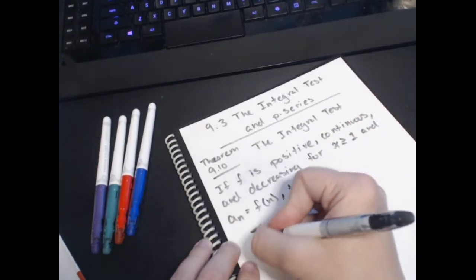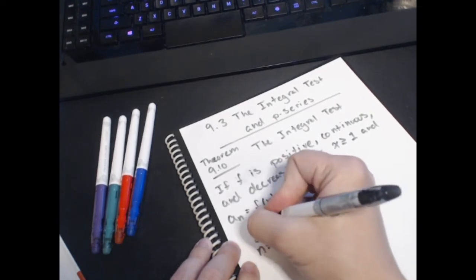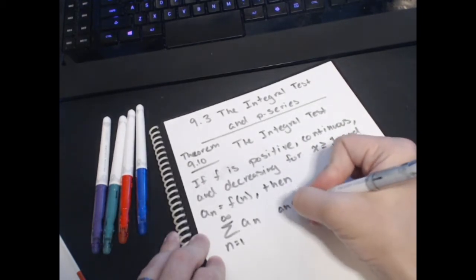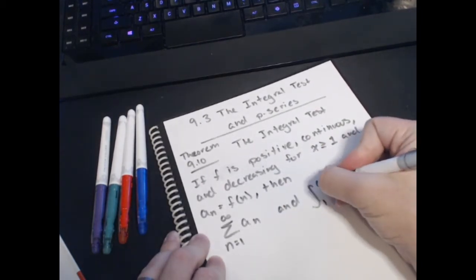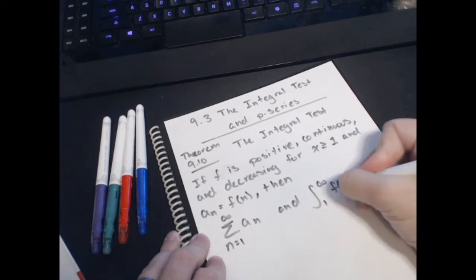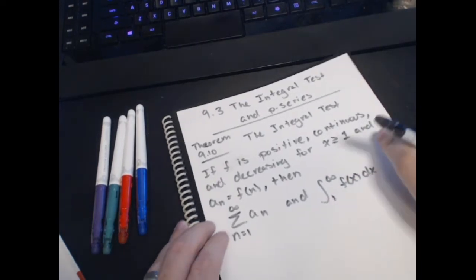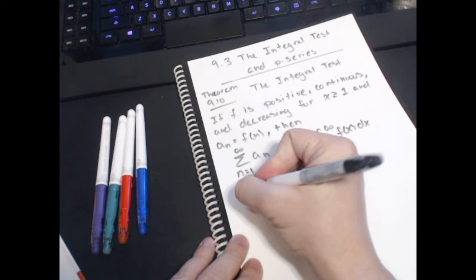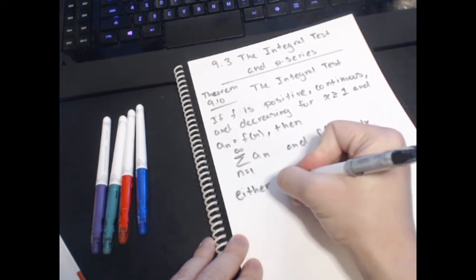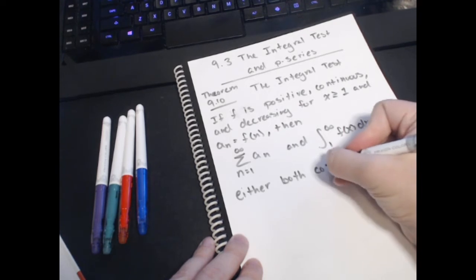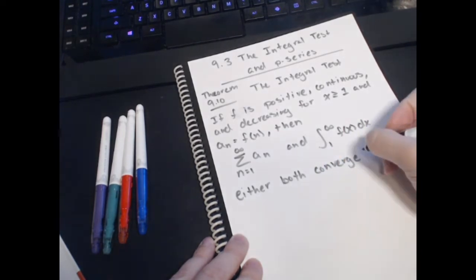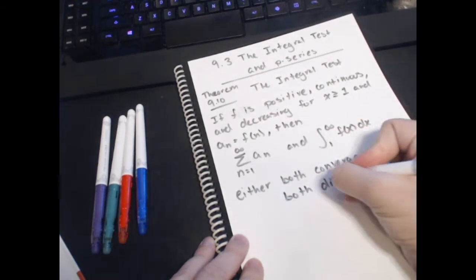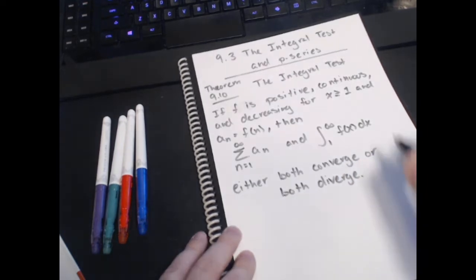you have this property. The summation as n equals 1 to infinity a sub n, which is an infinite series, and the integral, if you remember, we did how we had the 1 to infinity integrals in 9.1. So we're comparing those two things. If both those happen, you have a commonality. Either both converge or both diverge. Like there's no other way this works.